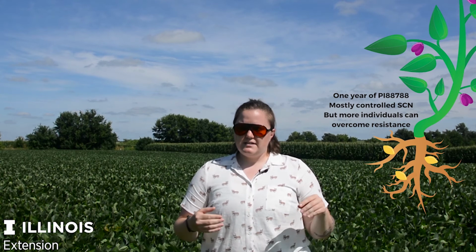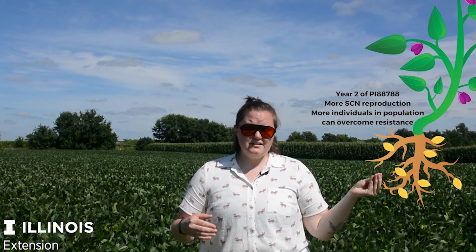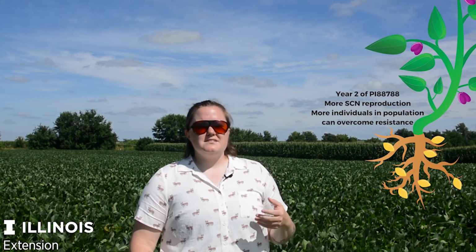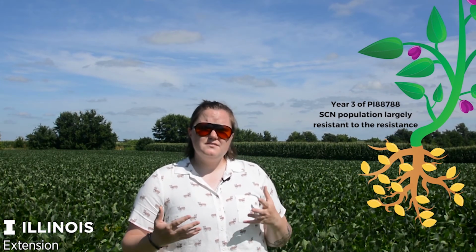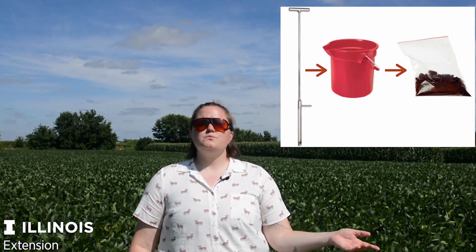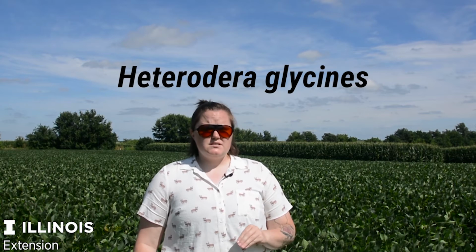So if you're planting PI 88788 over and over again, you're likely going to develop an SCN population that is resistant to that source of resistance. And really the only way to determine if you've got a resistant population of soybean cyst nematode in the field is to collect soil samples and send them off to a lab and have them run an HG type test. HG stands for Heterodera glycines, which is the Latin name of soybean cyst nematode.